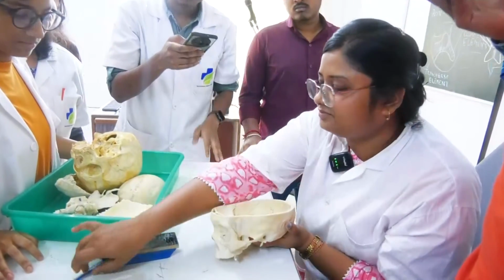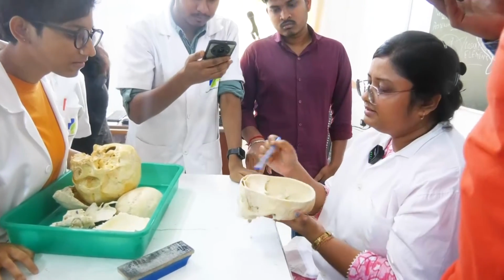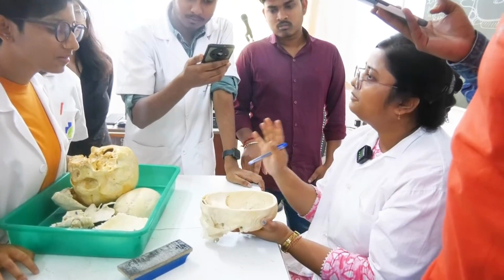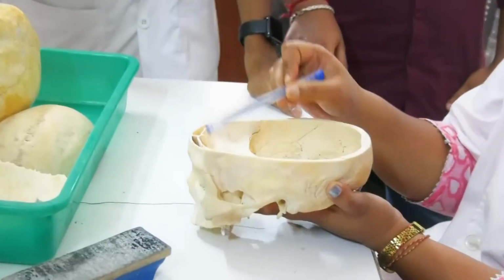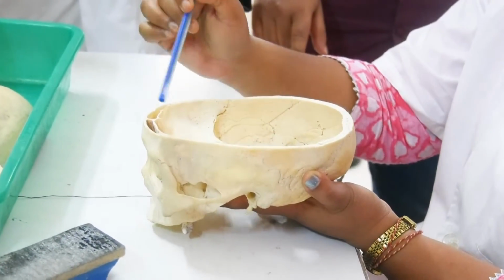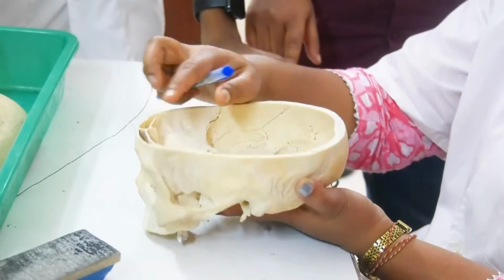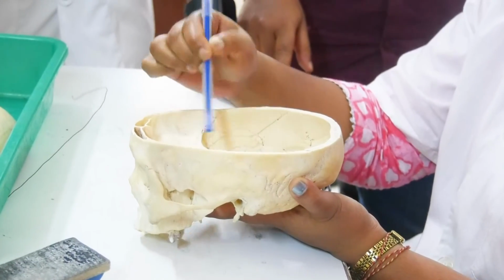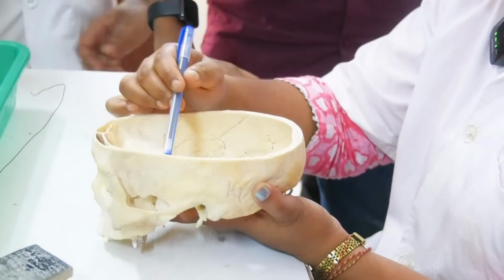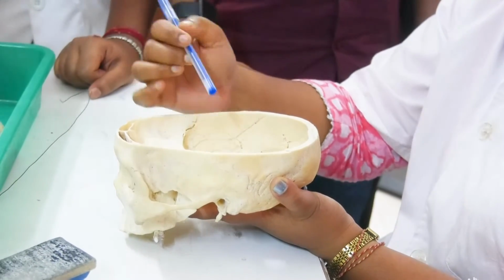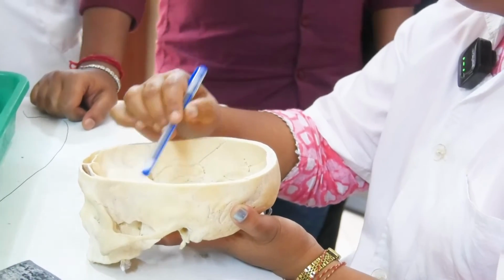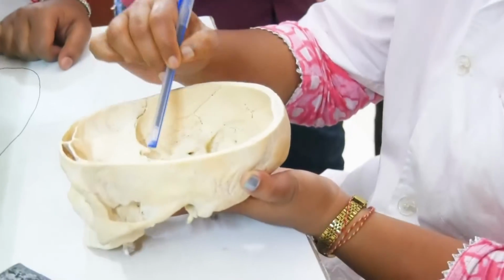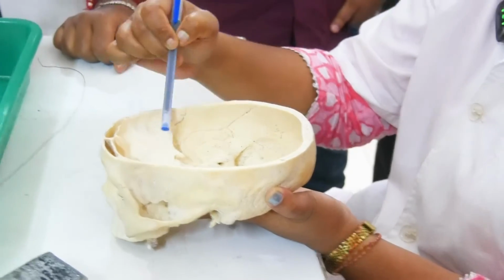Okay, now see here, this is the base of the skull. It is divided into 3 cranial fossae. See, this part is the anterior cranial fossa. It's bounded anteriorly by the frontal bone, posteriorly by this sphenoidal crest. The sphenoidal crest is the posterior margin of the lesser wing of the sphenoid. And these projecting parts at the lesser wing are the anterior clinoid processes.